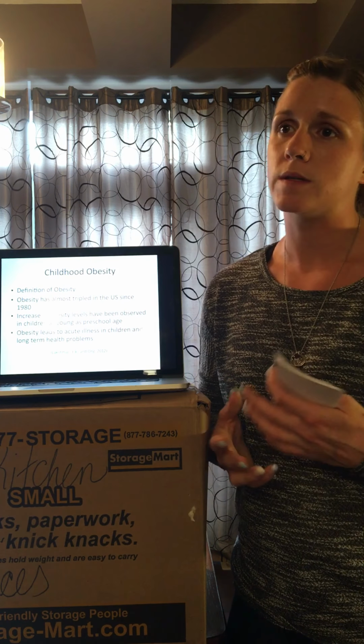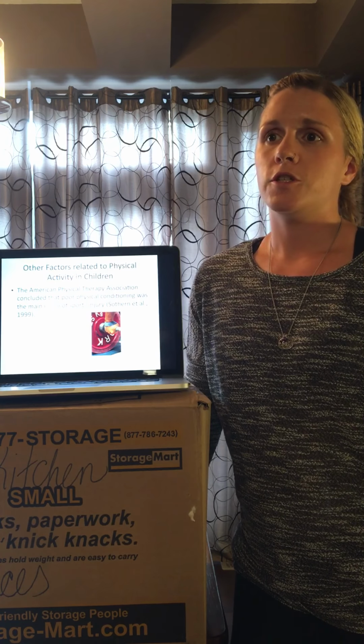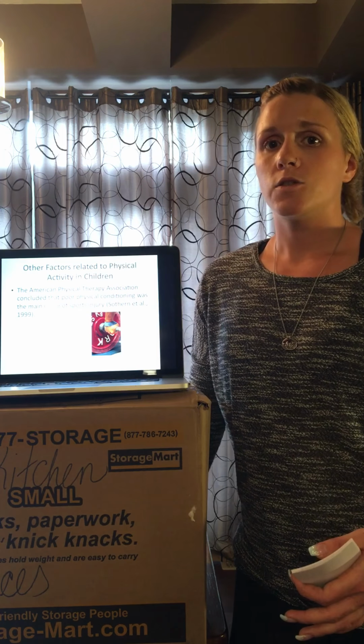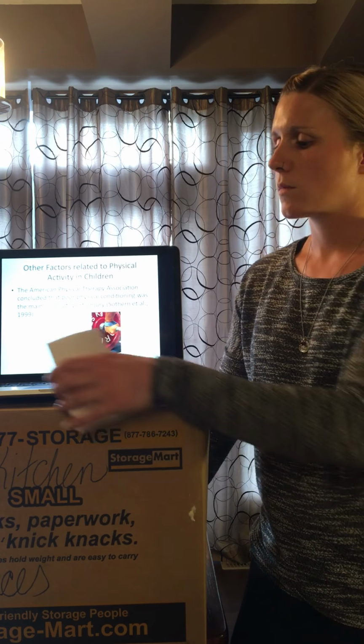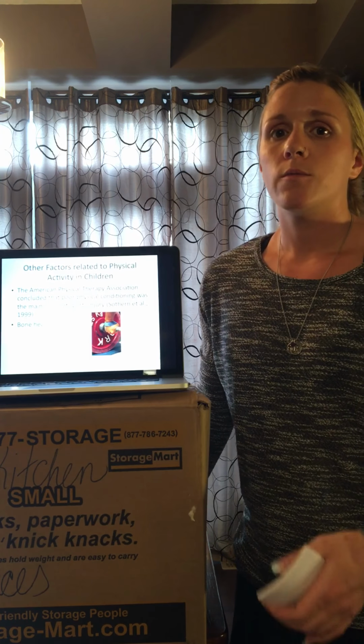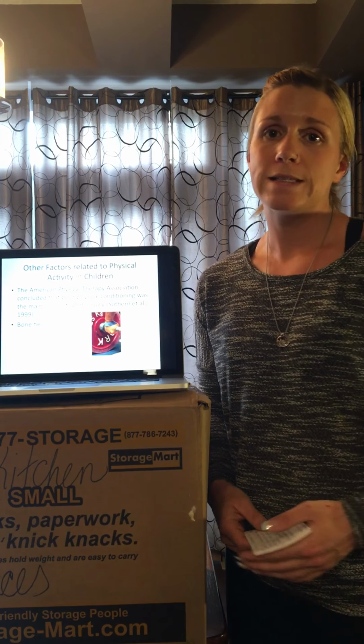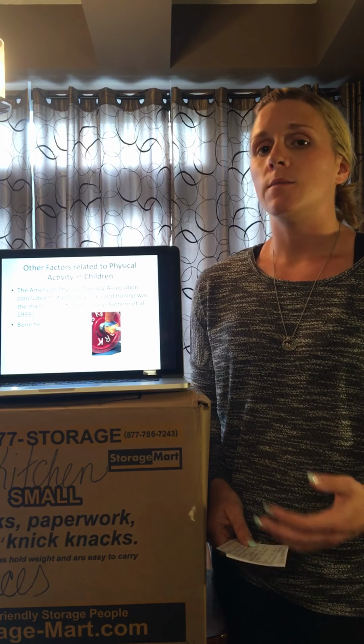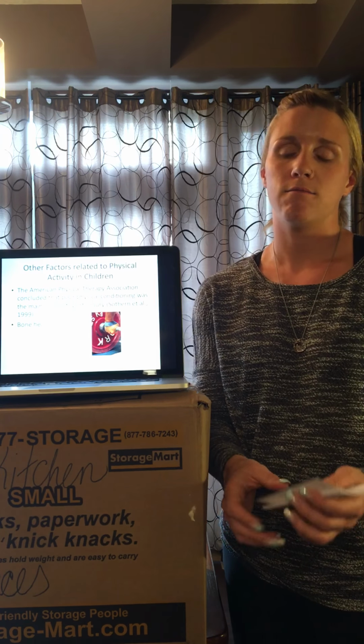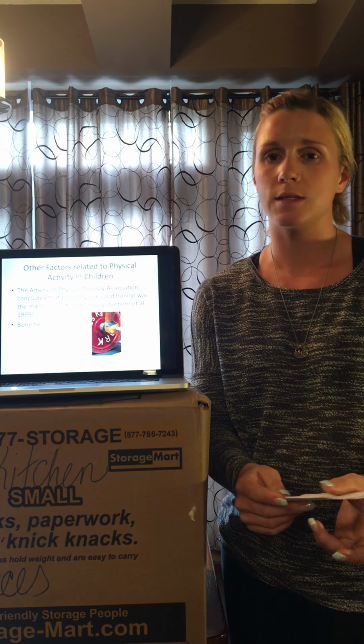Other factors related to physical activity. The American Physical Therapy Association concluded that poor physical conditioning is the main cause of sports injury in children. Children benefit from resistance training the same way that adults do. So your bone health. Resistance training is going to increase your bone density, or the child's bone density, as well as their muscular strength and endurance.